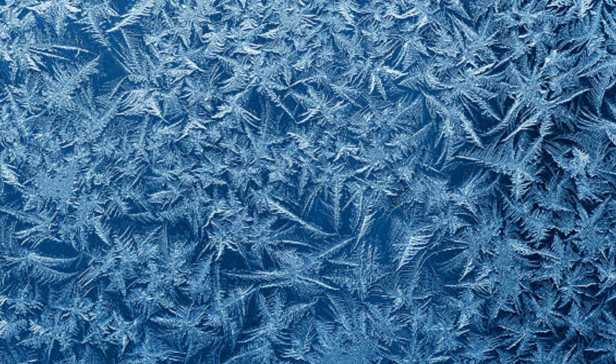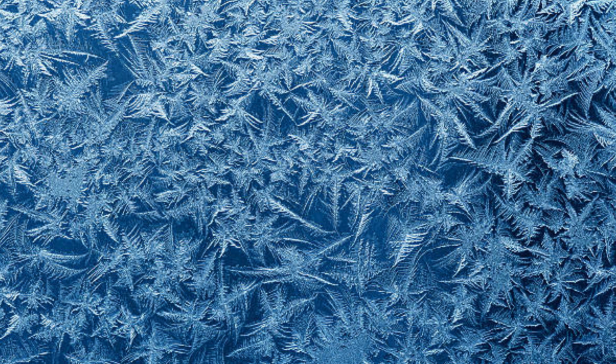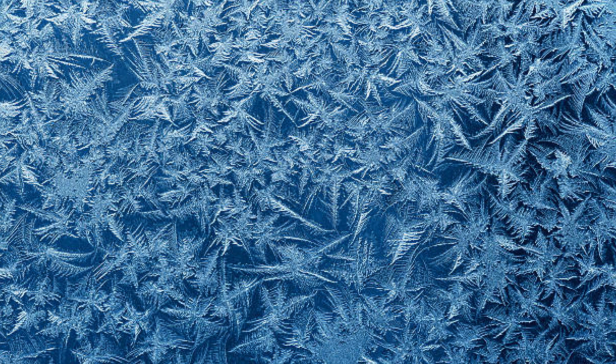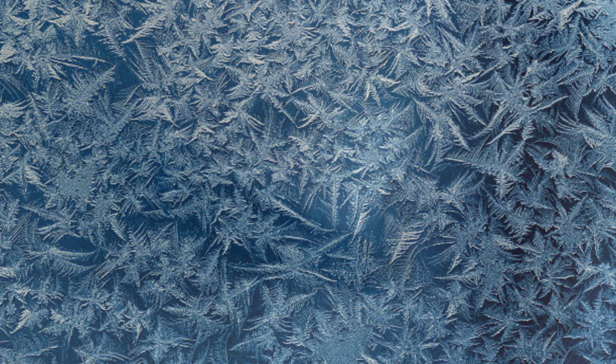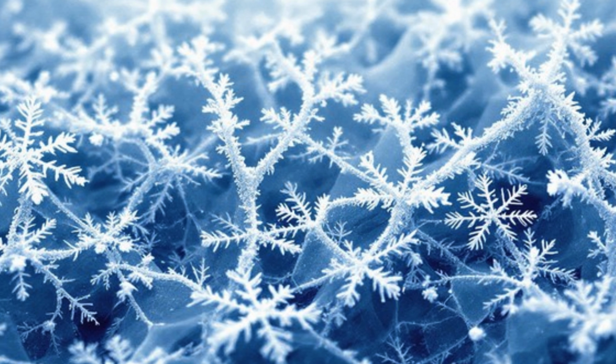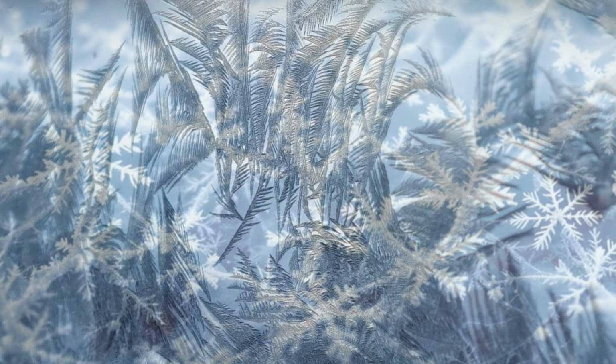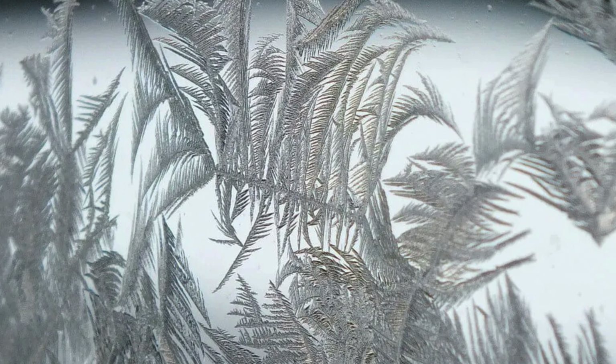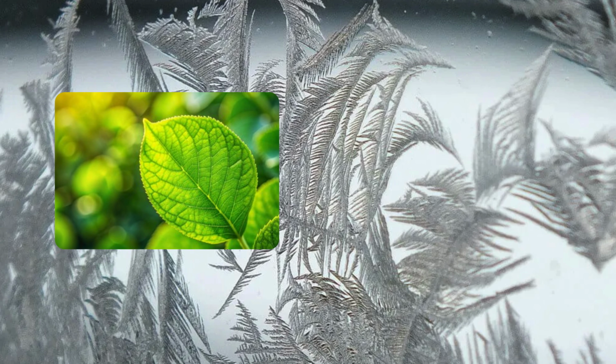This is why frost can sometimes look like tiny forests, feathers, or even abstract art. Your brain tries to recognize patterns, and because frost grows in branching organic shapes, it often resembles things we're familiar with in nature, like leaves or ferns.